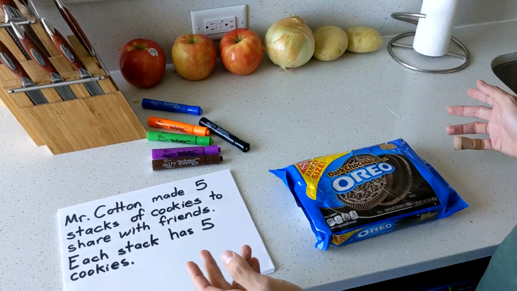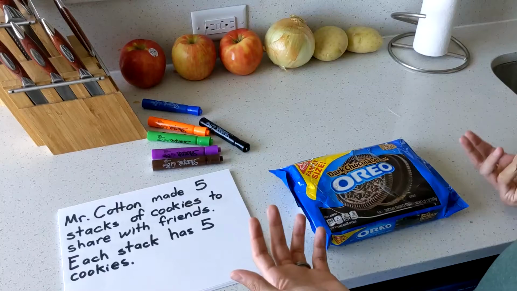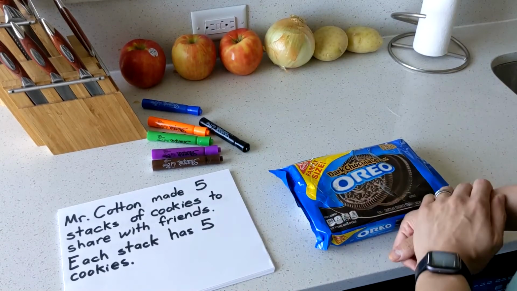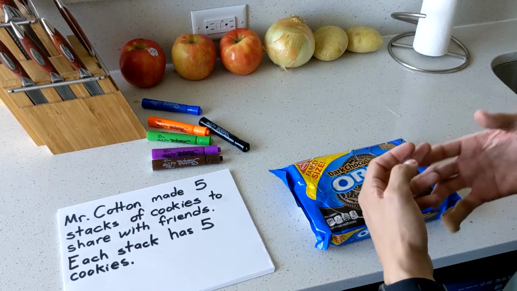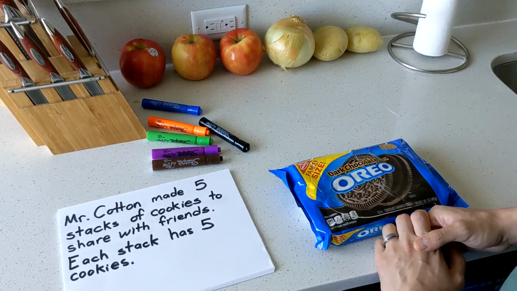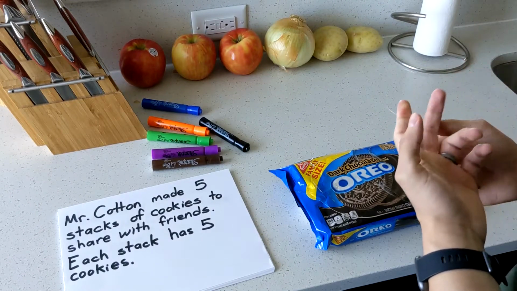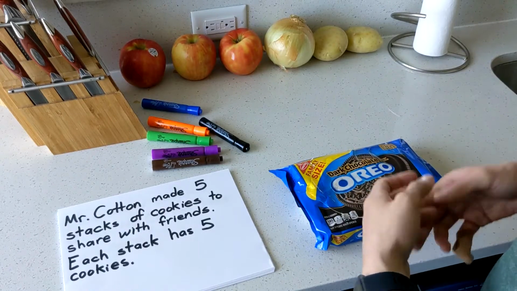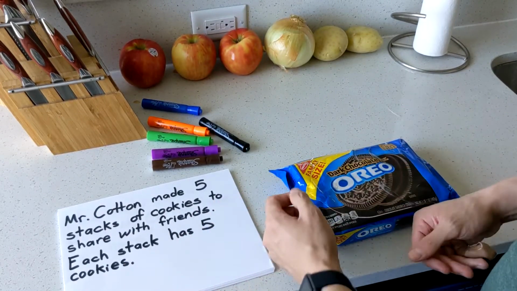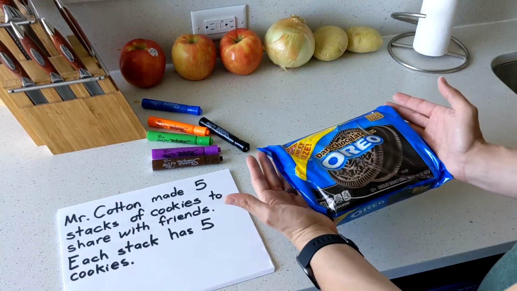So, let's get started. All right, so today we're actually going to be broadcasting from my kitchen so that we can model one of these multiplication problems. Now remember, multiplication problems are just like any other word problem. They always give you information, so a known, and then they give you something that you have to find out, an unknown. So today we're going to be looking at how to solve these multiplication problems using real-life world models.